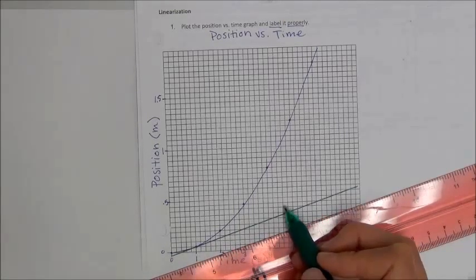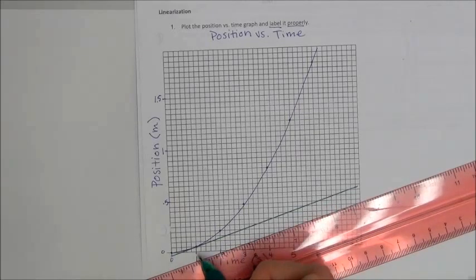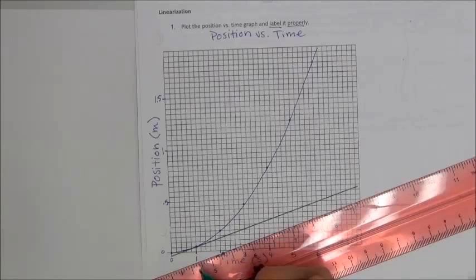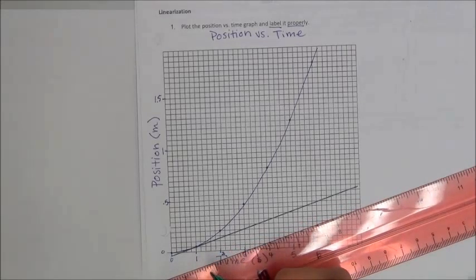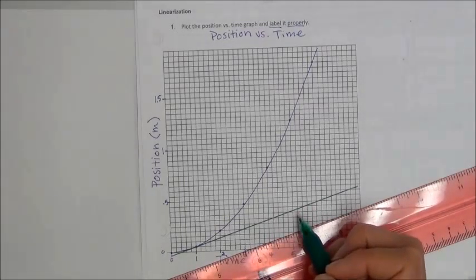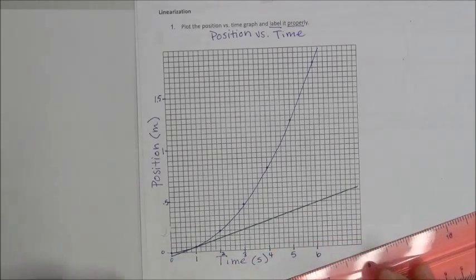So if I find the slope of this green line, then I can use that to know what the slope of my position versus time graph is at 1 second. And we know that the slope of a position versus time graph is velocity. So by finding the slope of this green tangent line, I can find the velocity at 1 second. So let's go ahead and do that.